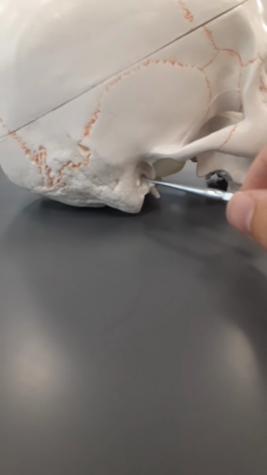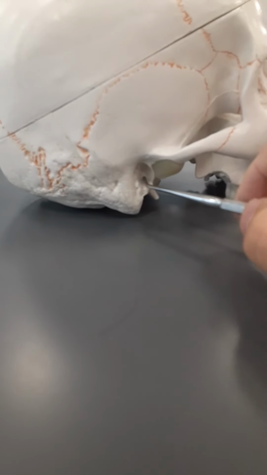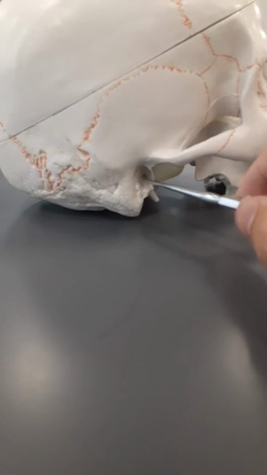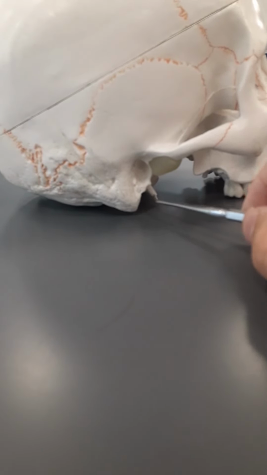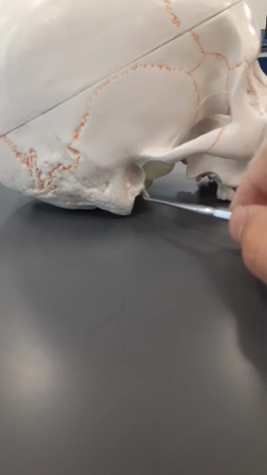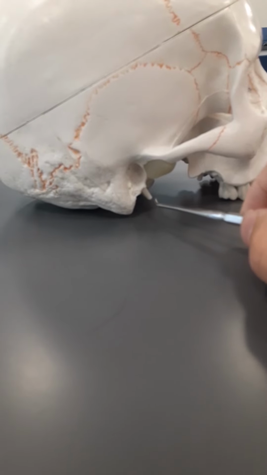This is called the external acoustic meatus or external auditory meatus. This is the ear canal. And then this tooth-like projection coming off is the styloid process, okay?